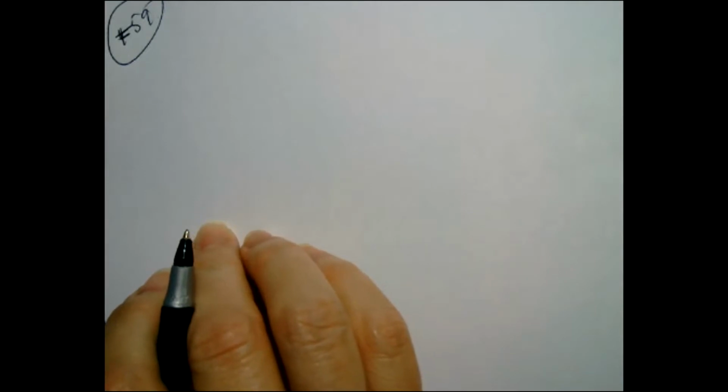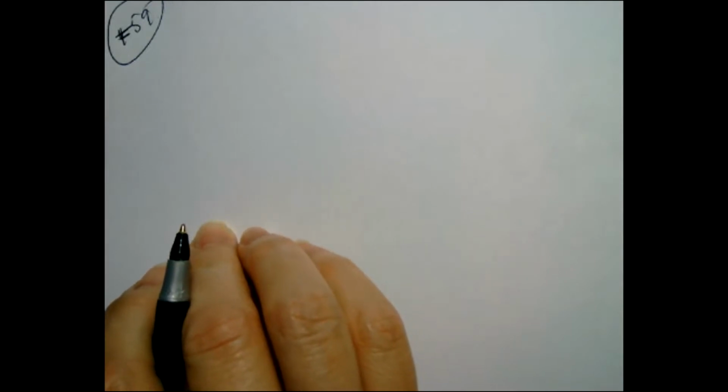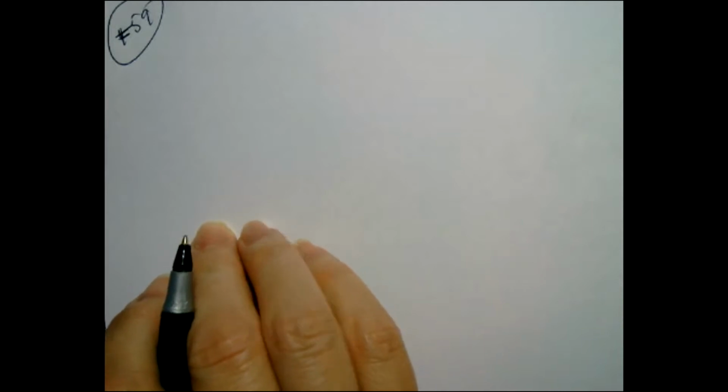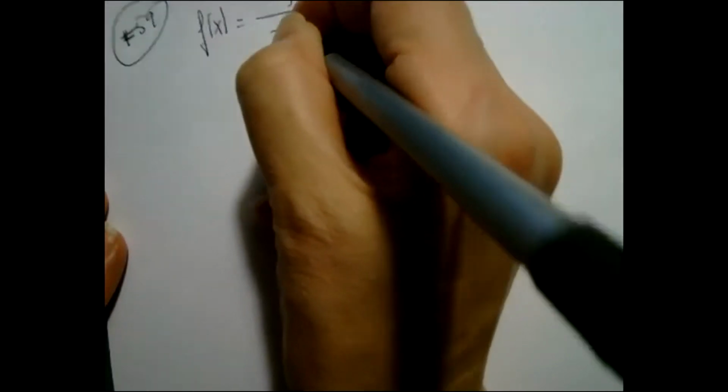Okay. So now let us finalize this with number 59. What is 59 about? f of x equals 3 over 3 plus x. And the question, as I mentioned, is to find the power series and give the interval of convergence.